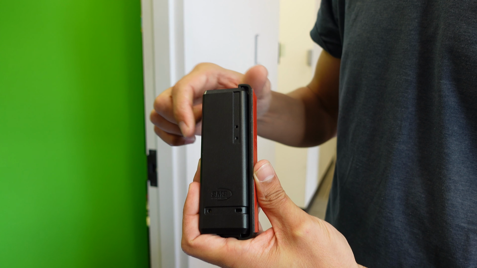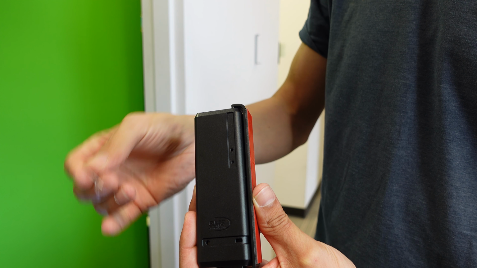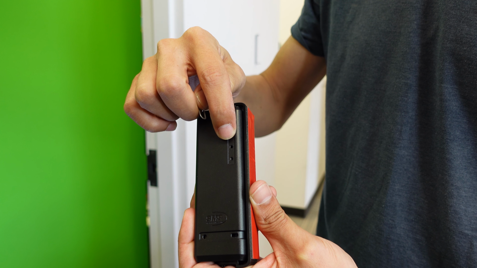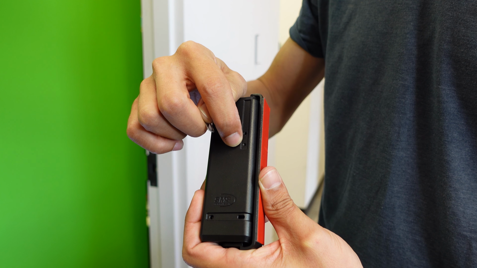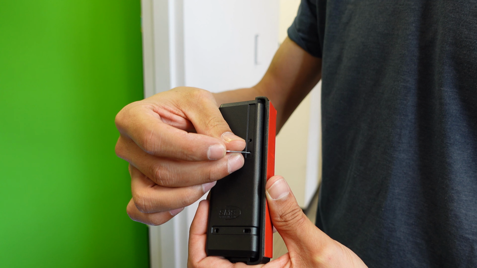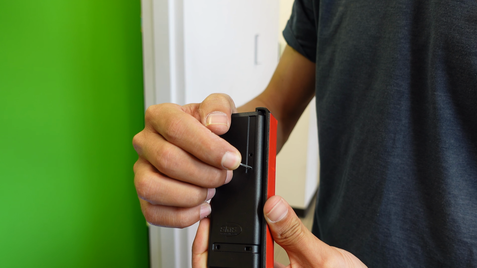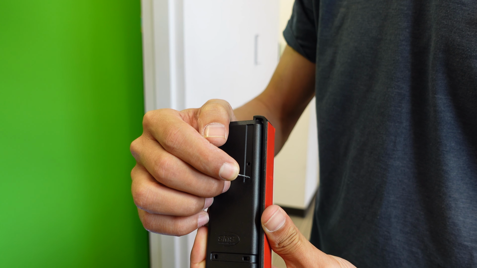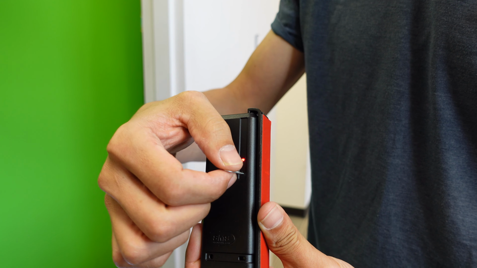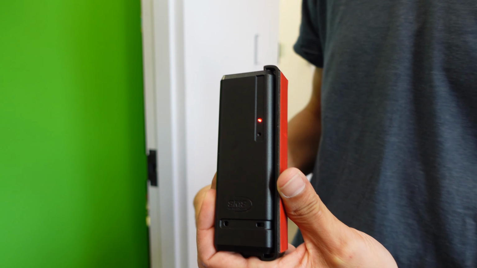So to get into setup mode, we have our little tool here, and the top hole is the one where we saw the LED light, and the one right below it is where we're going to put the pin, and press until you feel a click. We're going to hold that for about 5 seconds till the light turns on. All right, now we can go ahead and take the pin out, and we are in setup mode.